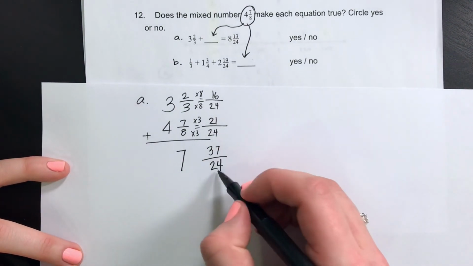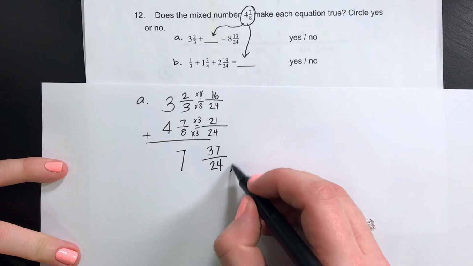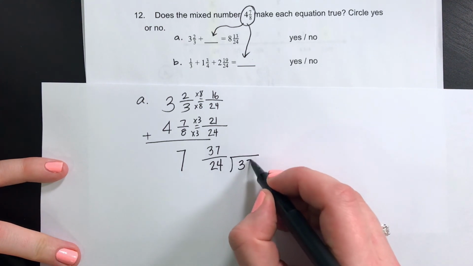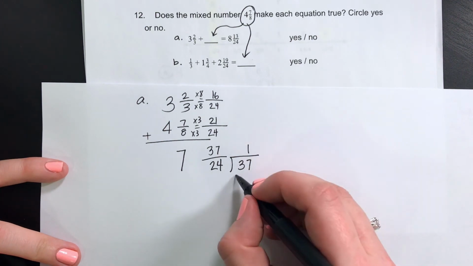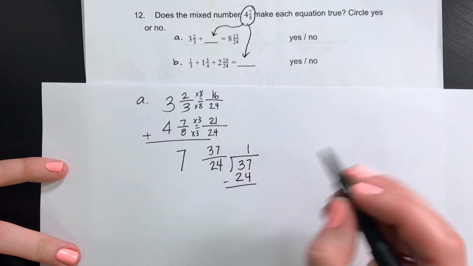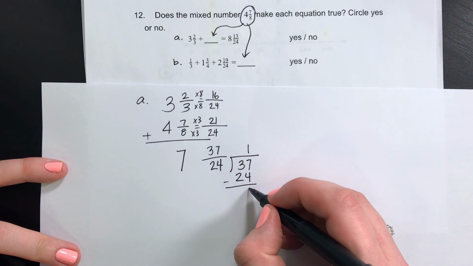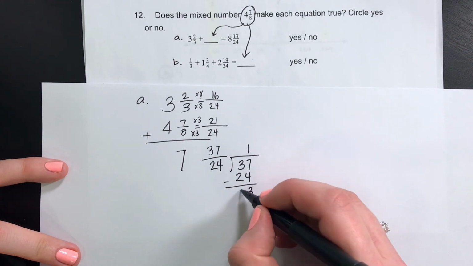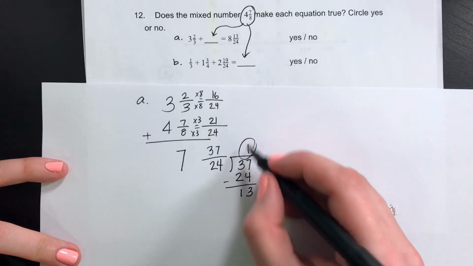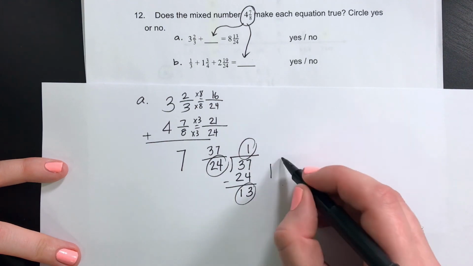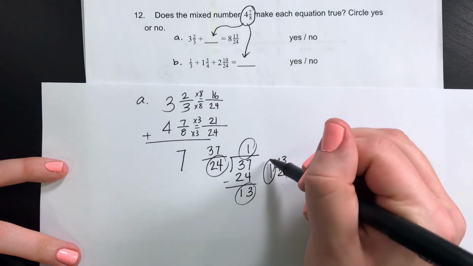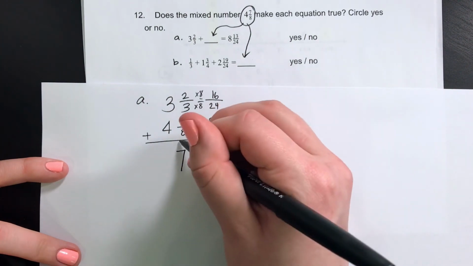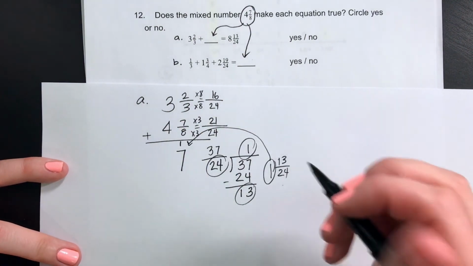So 37/24 is an improper fraction. So let's turn it into a mixed number. 24 goes into 37 once. 24 times 1 is 24. Subtract. 7 minus 4 is 3. 3 minus 2 is 1. So our mixed number here ends up being 1 13/24. Our whole number 1 should go over here to the whole number side, go above the 7, get carried there.